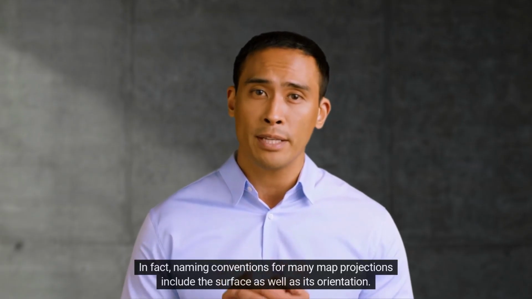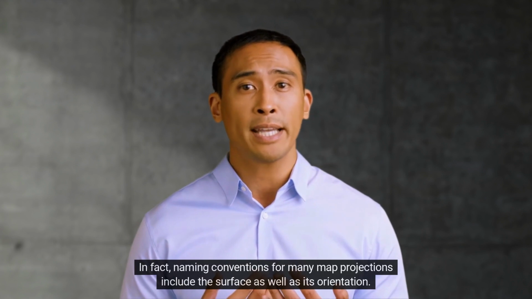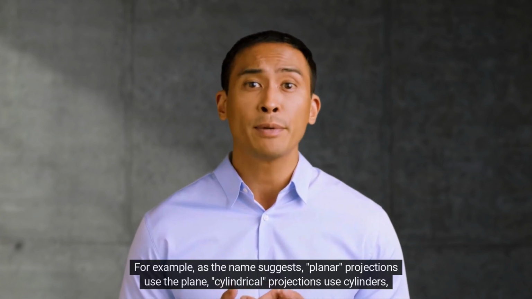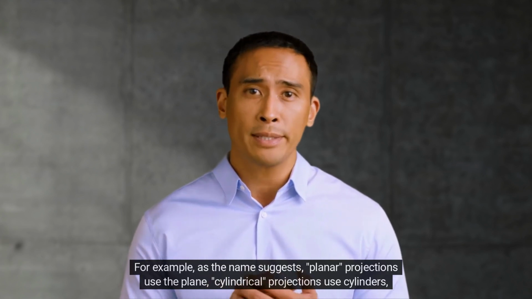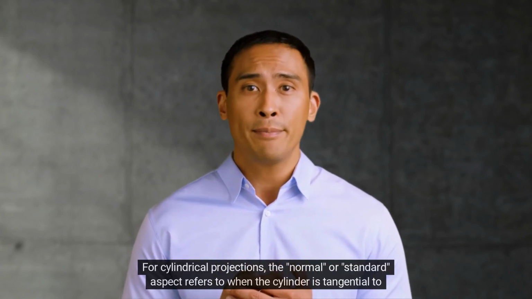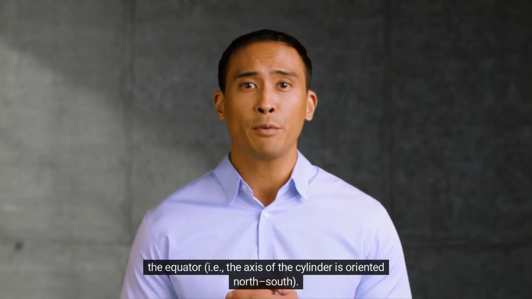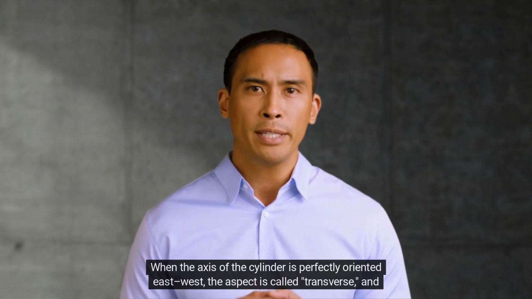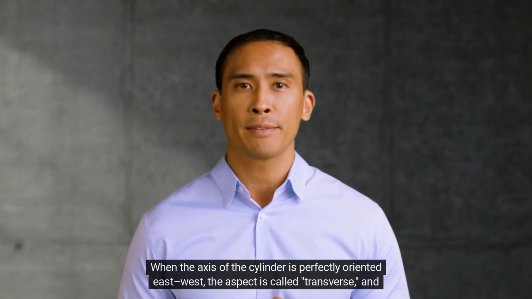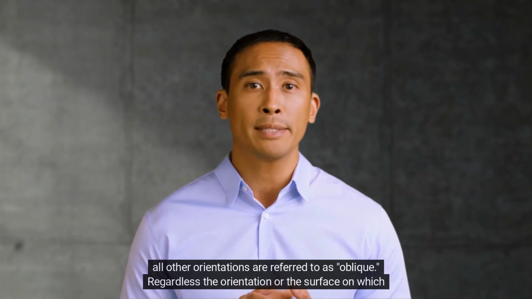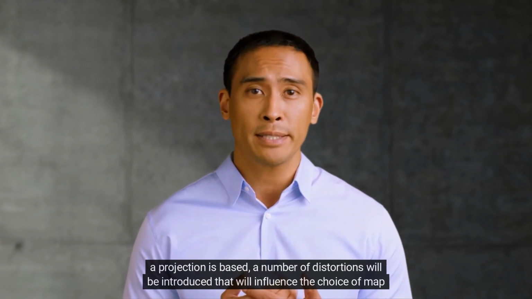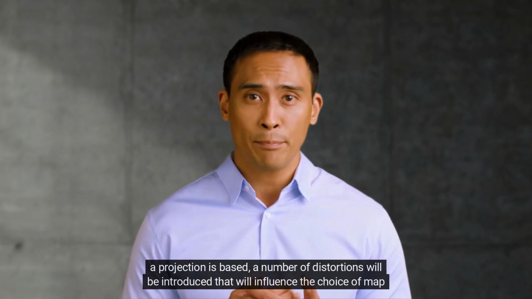In fact, naming conventions for many map projections include the surface as well as its orientation. For example, as the name suggests, planar projections use the plane, cylindrical projections use cylinders, and conic projections use the cone. For cylindrical projections, the normal or standard aspect refers to when the cylinder is tangential to the equator, that is, the axis of the cylinder is oriented north-south. When the axis of the cylinder is perfectly oriented east-west, the aspect is called transverse, and all other orientations are referred to as oblique. Regardless the orientation, or the surface on which a projection is based, a number of distortions will be introduced that will influence the choice of map projection.